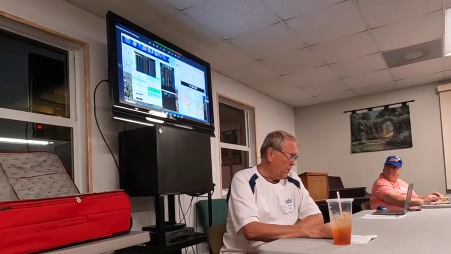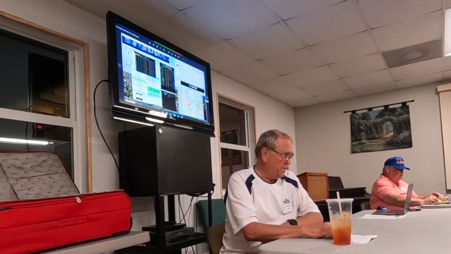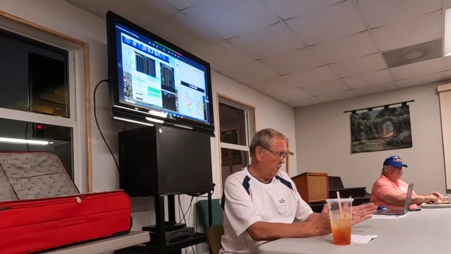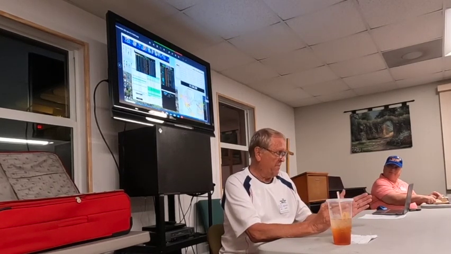Anyway, then there are programs that feed your logbooks. WSJT, which is FT8 and some other digital communications, has its own little logging program, but you have the ability to export that to other logging programs, which is sort of nice. I'll get into that a little bit later here.